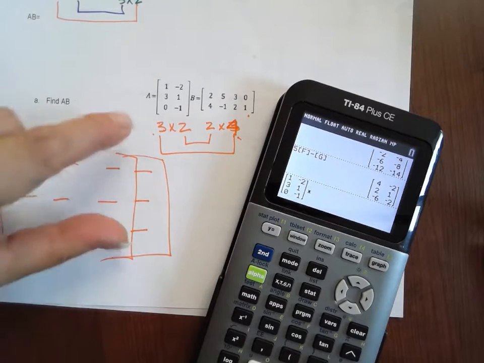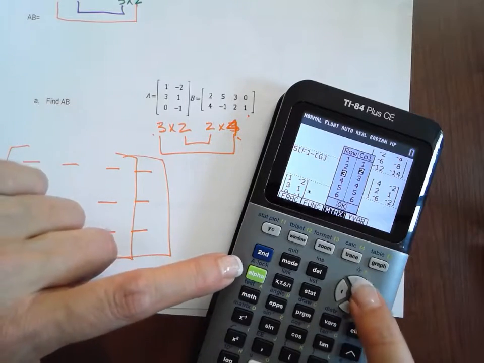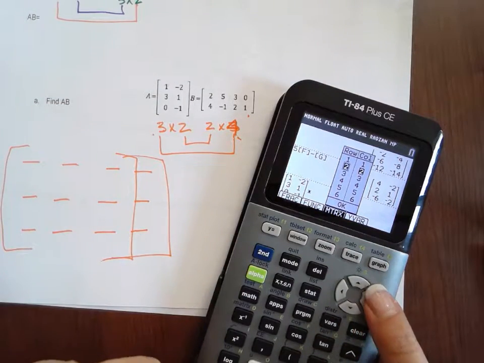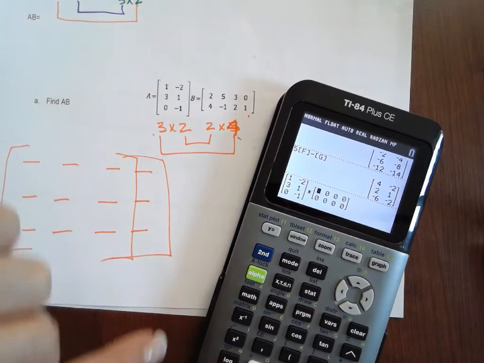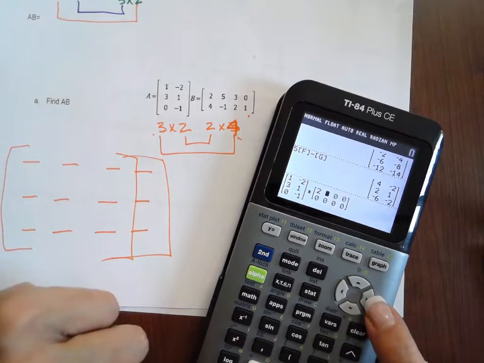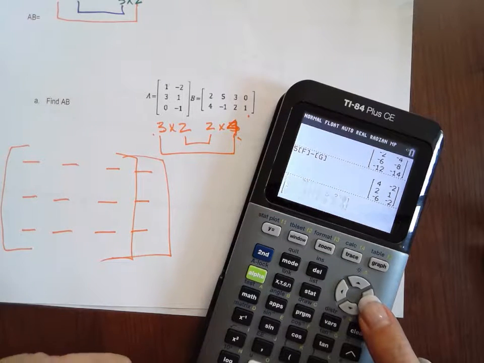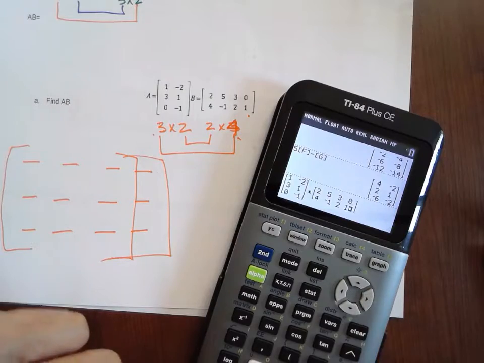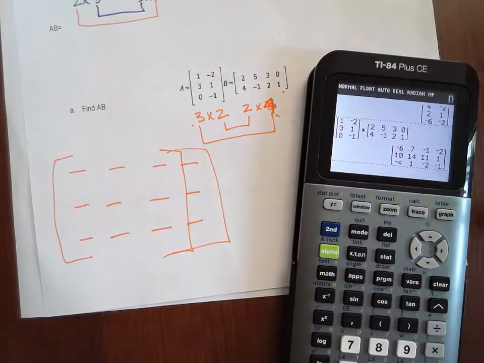And I am multiplying it by a 2 by 4. Okay, and that one is 2, 5, 3, 0, 4, -1, 2, and 1. And boom, there's my answer. Is that the shortcut you were looking for? Yeah.